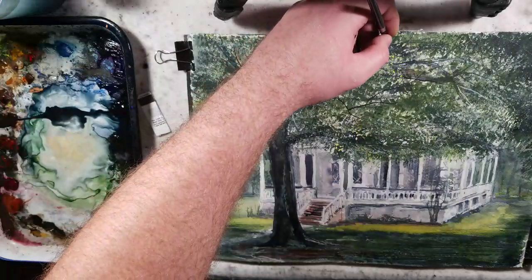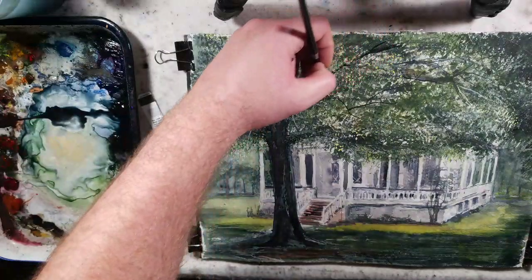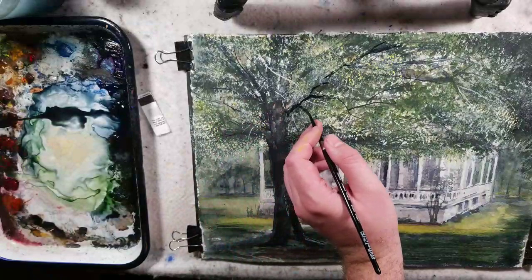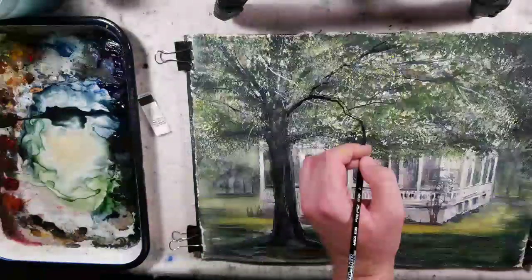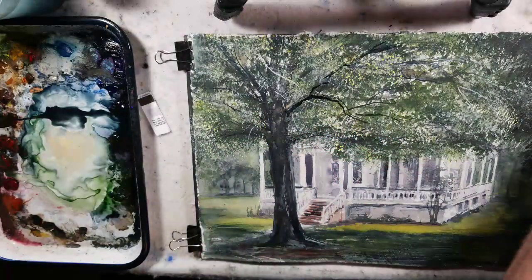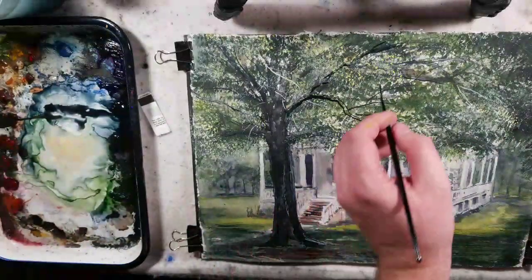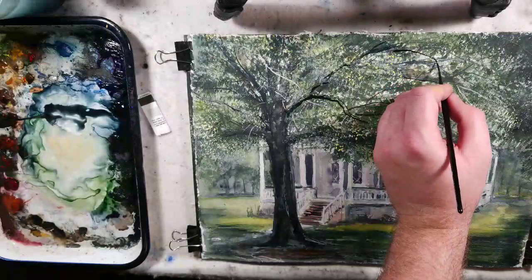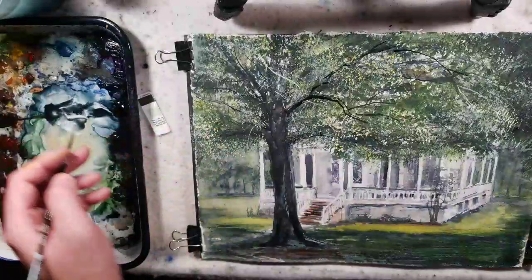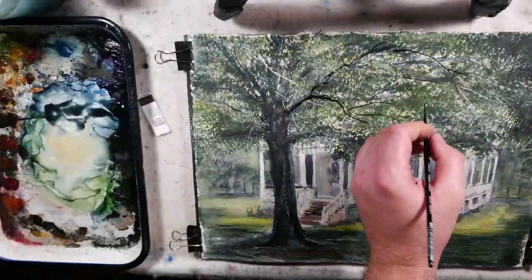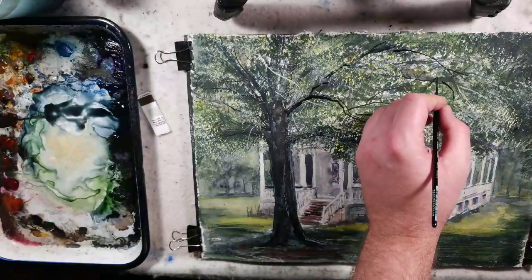This number 4 might be a little too thick for this. I'm standing up still. Got my knee on my stool, so I can kind of see the big picture.